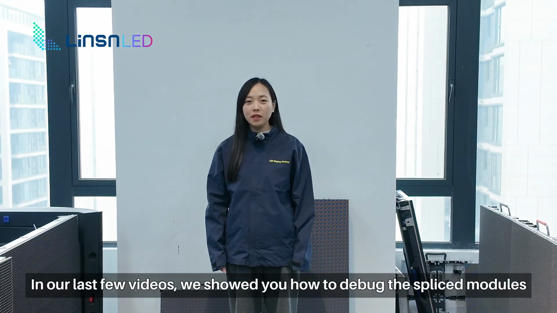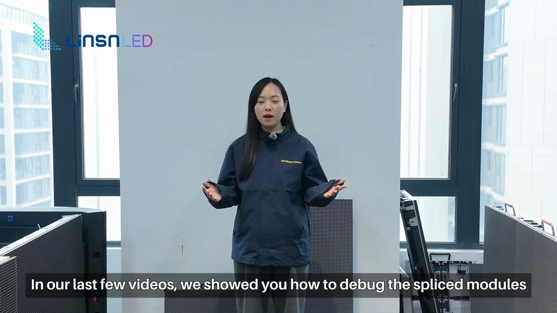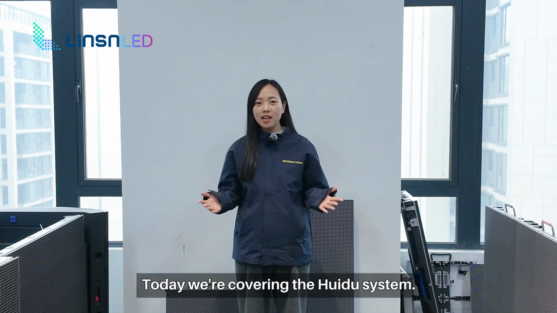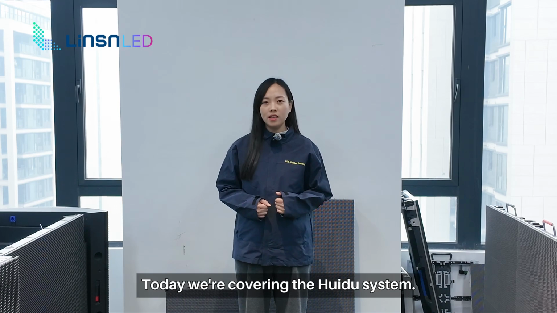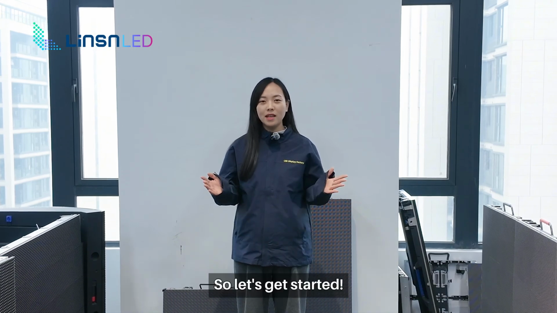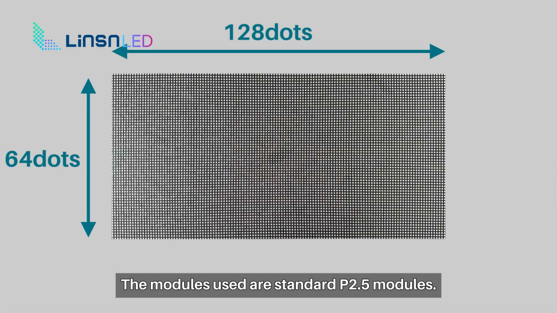In our last few videos, we showed you how to debug the splice modules with the 3 main control systems. Today, we are covering the HUIDU system. Compared with the other 3, HUIDU system is more automatic and easier to use. So let's get started. The modules used are standard P2.5 modules.